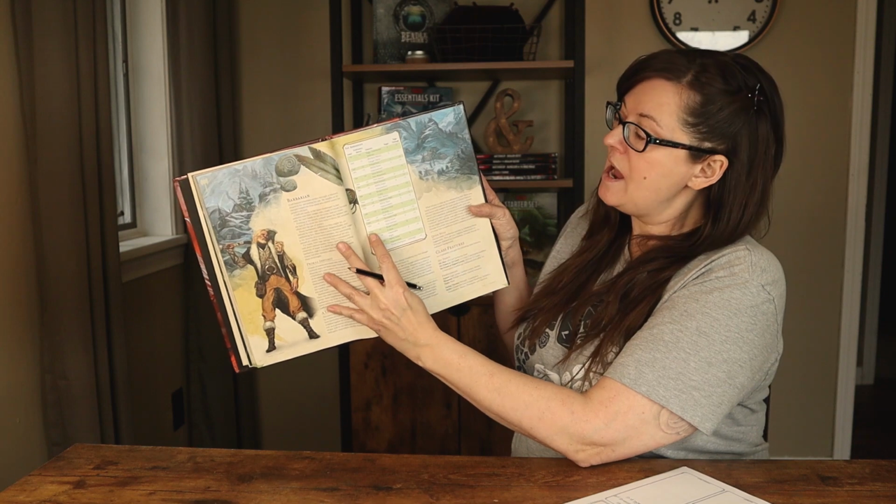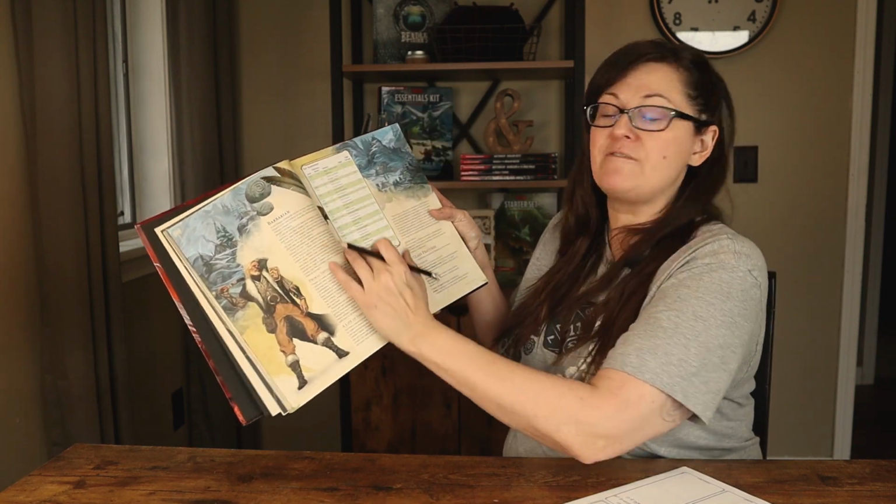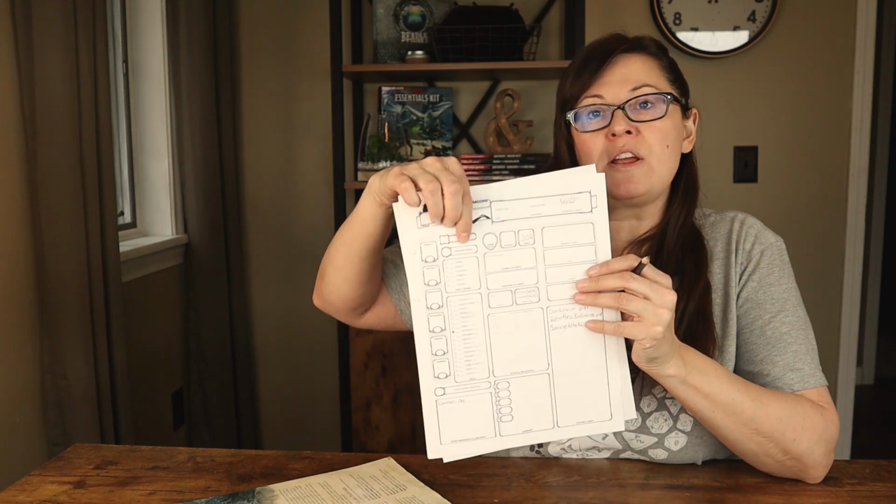Each class has a chart of the different features that they get at each level. So first, the chart tells us that our proficiency bonus at level 1 is +2. There is a section up here, kind of next to the strength score, for your proficiency bonus. Every class gets a bonus at different levels. It increases. And so I'm going to write +2 in here for my proficiency bonus.